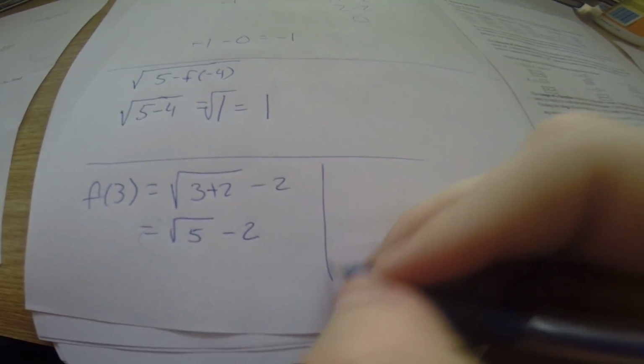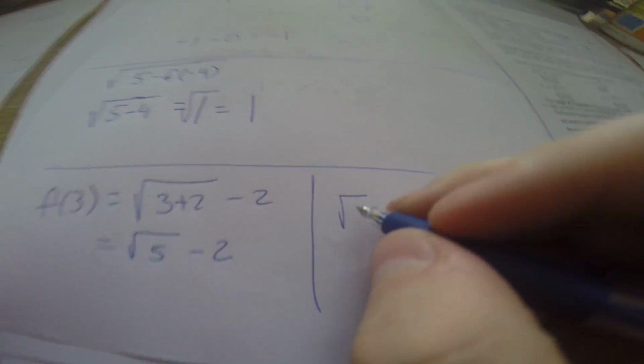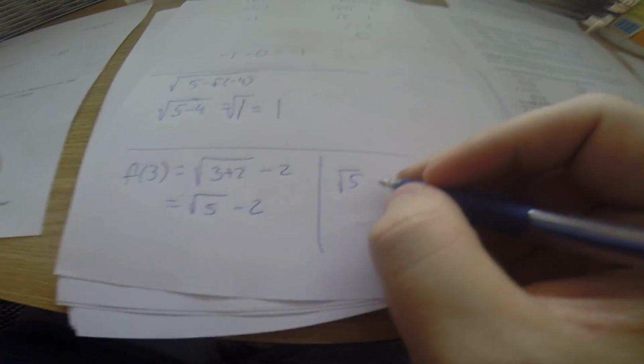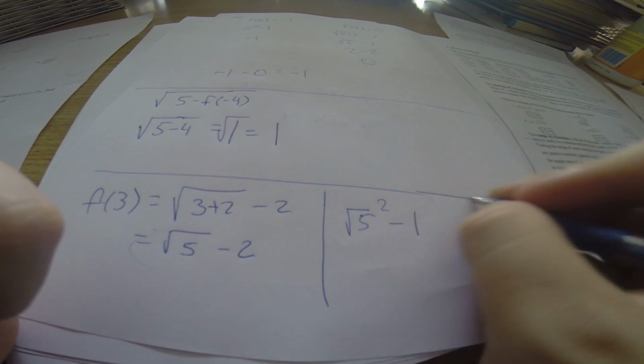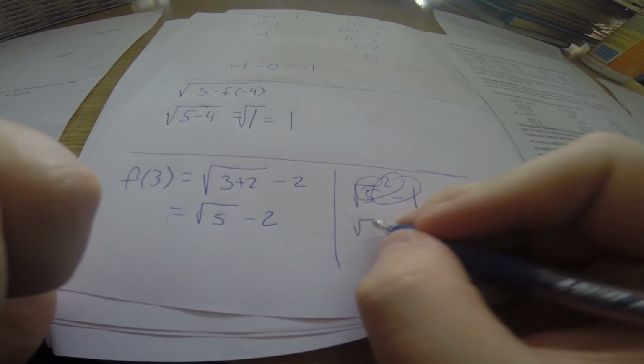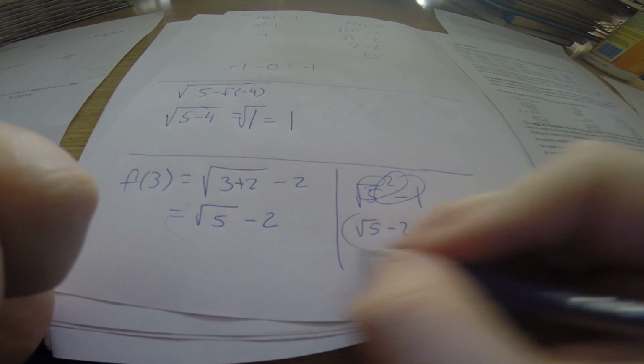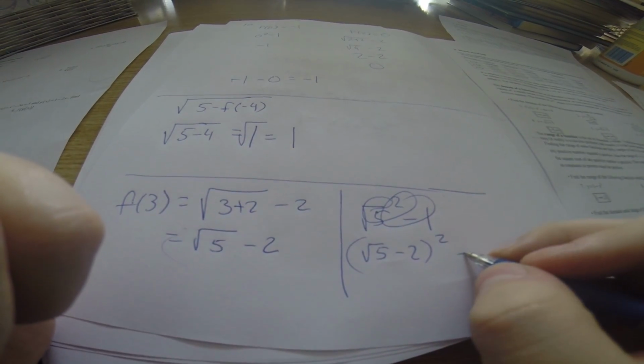So if we plug into the second one, we're plugging in square root 5 minus 2 squared minus 1. If you're confused here, all I'm doing is taking what I got here, square root 5 minus 2, and substituting in for x in x squared minus 1. So instead of x, I have square root 5 minus 2.